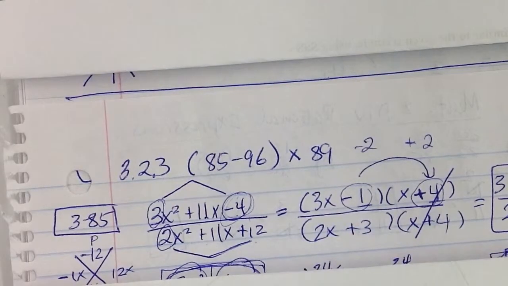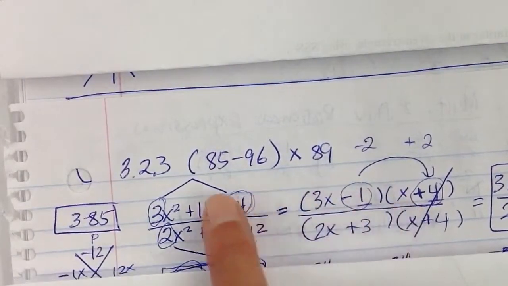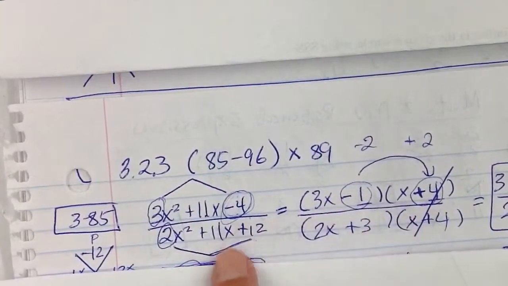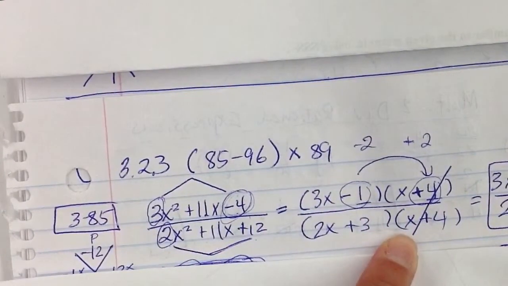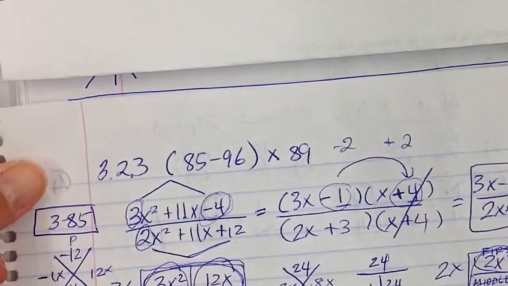Okay, so for 85, we should have gotten 3x minus 1 times x plus 4 on the top. That's how you factor that. And the bottom, 2x plus 3 times x plus 4. Right? How many of you were able to get that? Okay, good. If not, work on it.